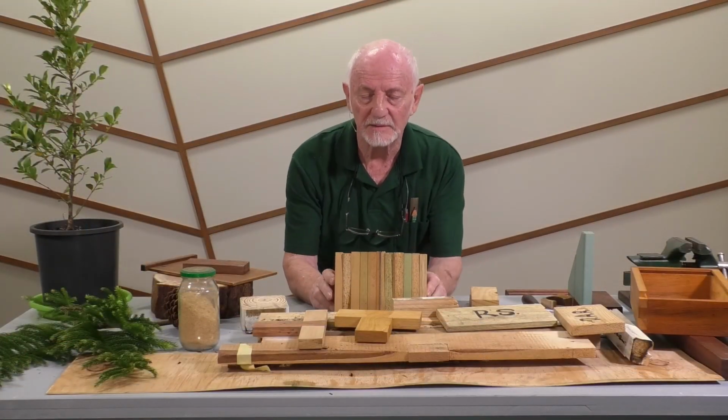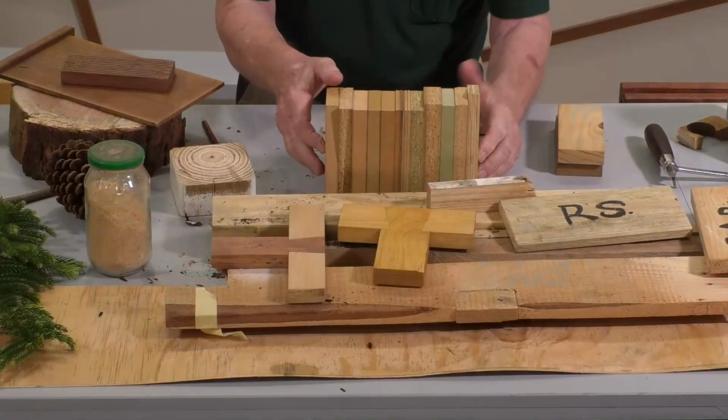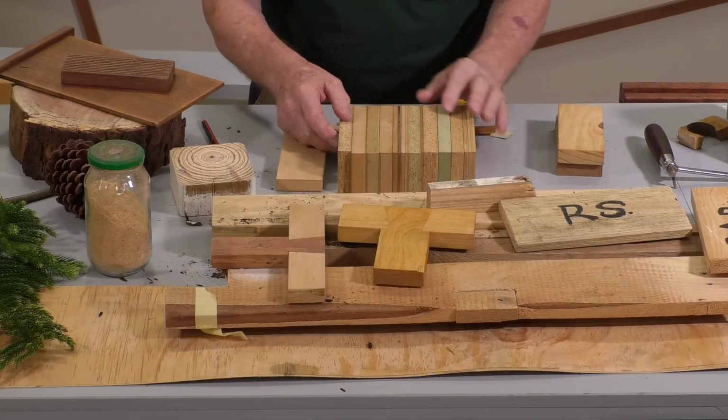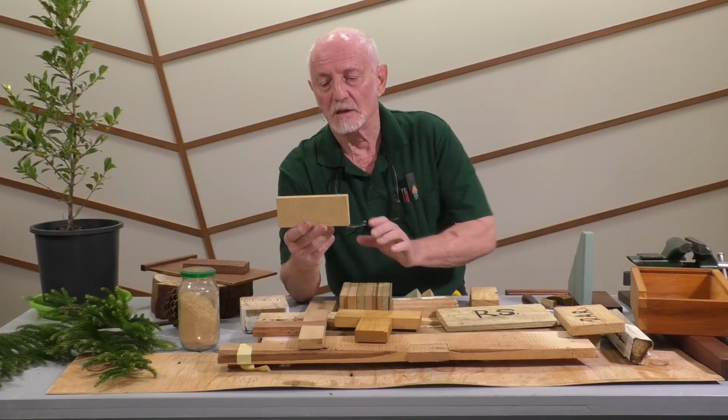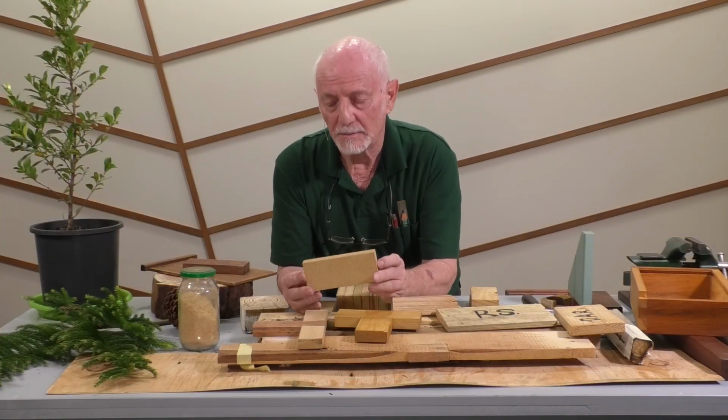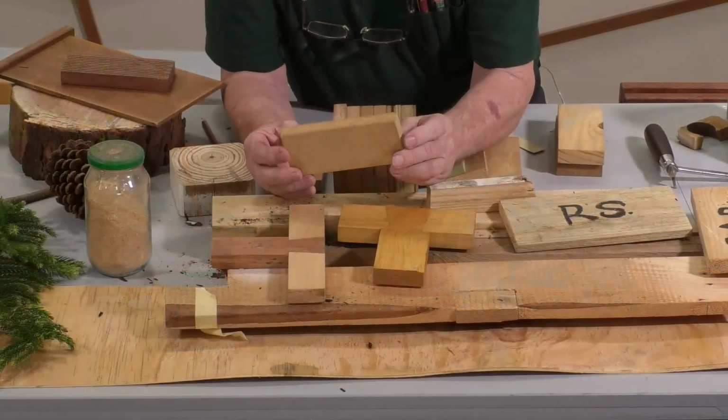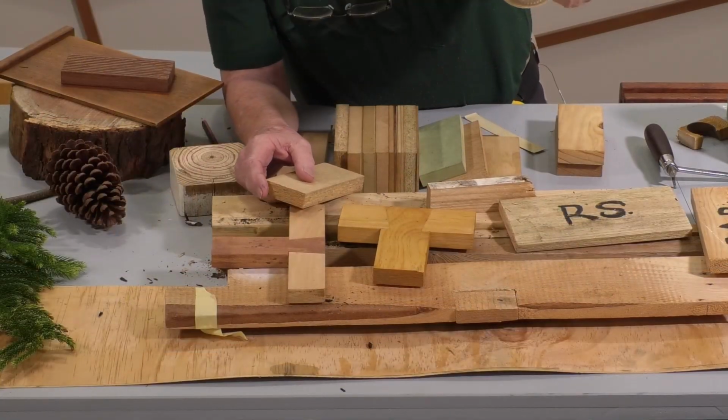All these are man-made products. This one here was one of the first materials invented back in the 50s. It is nothing more than compressed sawdust.